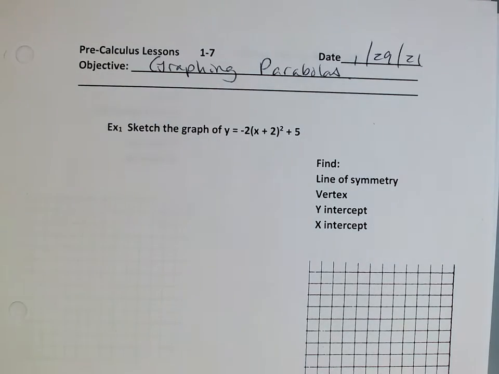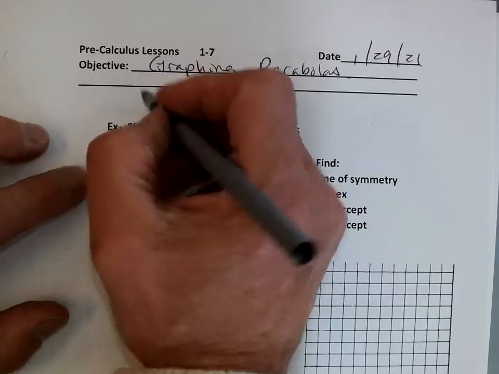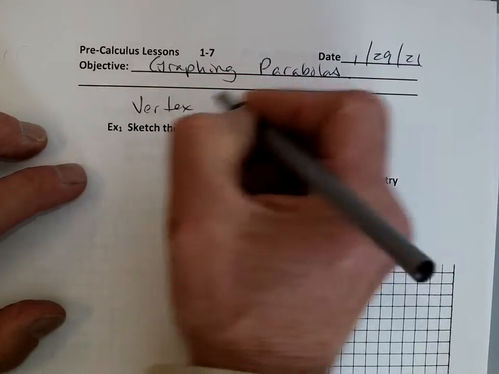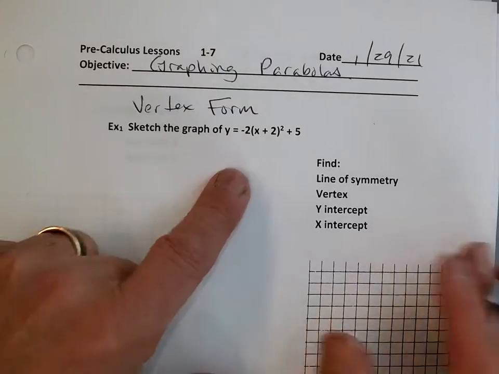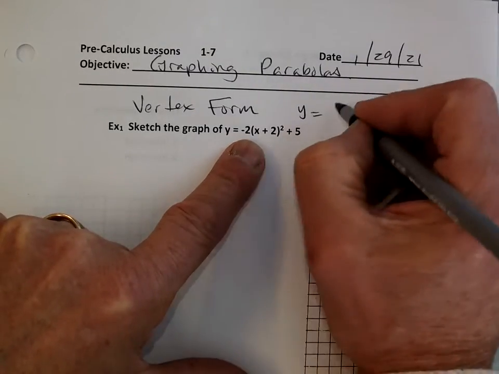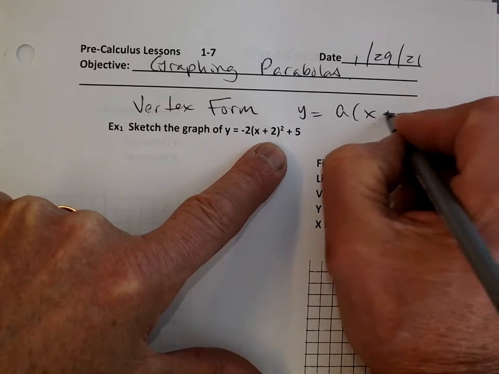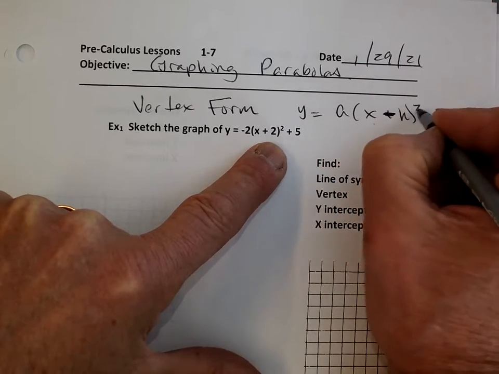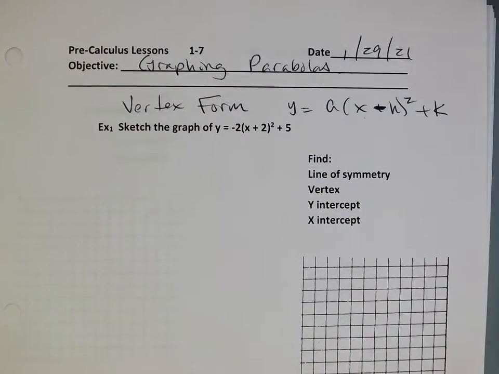what you remember from Geometry Algebra 2, but example 1 is already in what we call vertex form. Vertex form of a parabola is y equals a times (x minus h) squared plus k, right? That's vertex form of a parabola.